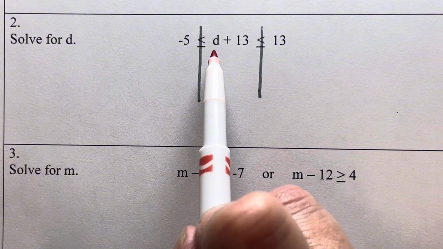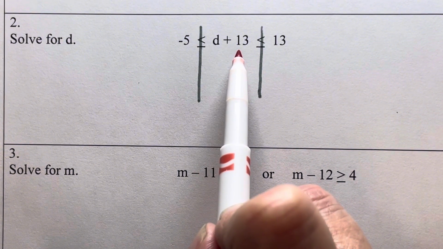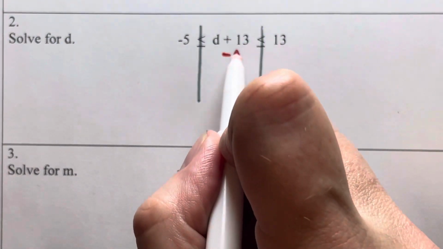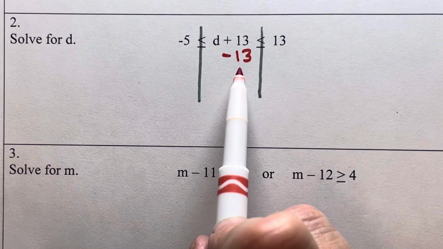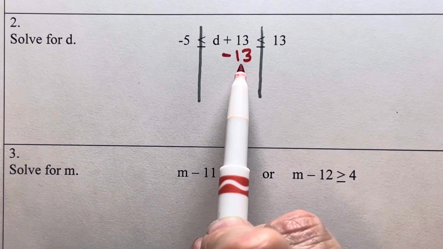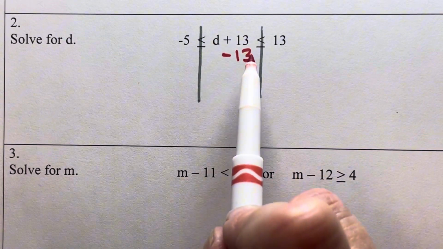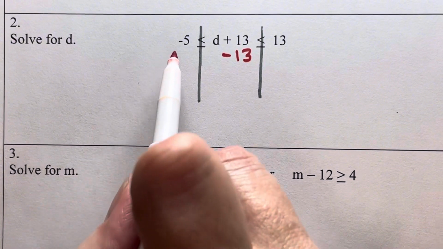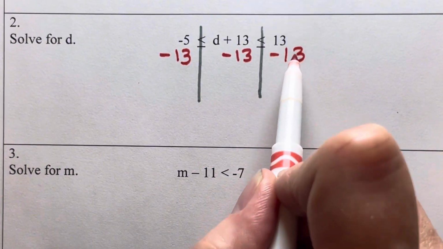So we need to get d alone. And to get d alone, you would need to get rid of the 13 that is right beside it. And you would do that by subtracting off the 13. And we've said from the beginning of solving for an unknown that whatever you do on one side, you have to do to the other. Well, whatever you did in the middle on the island, in the middle between your two rivers, you have to do on both shores, on the bank of the East and the West Nile River.